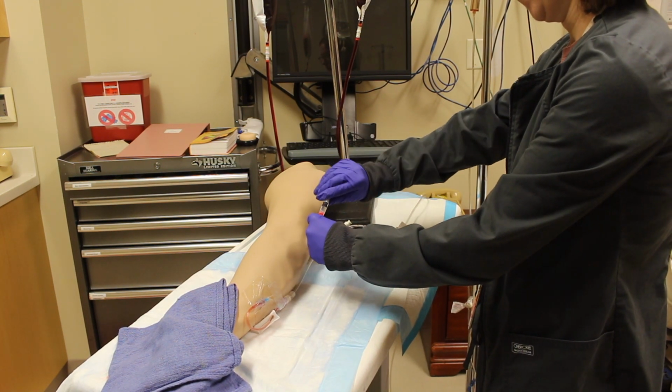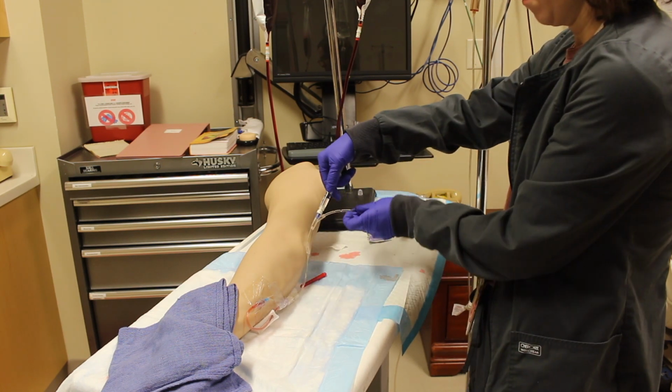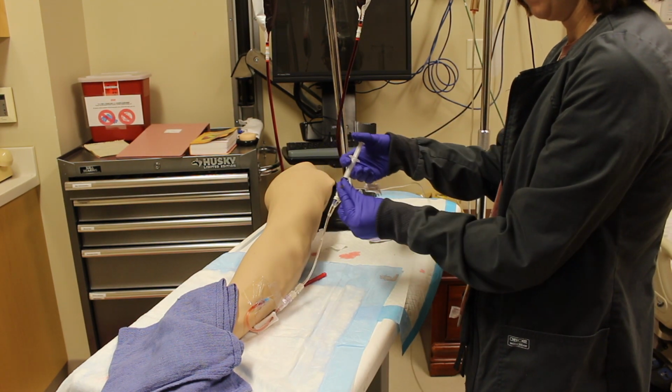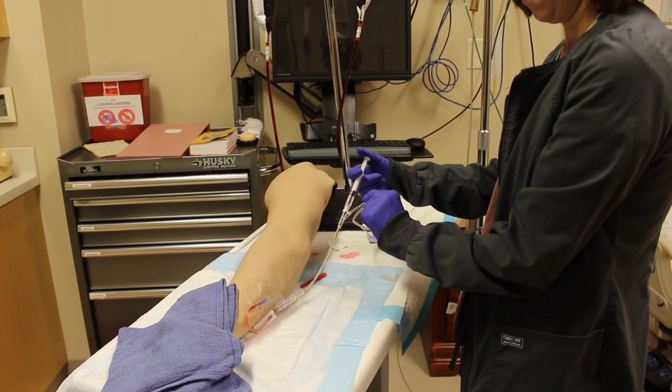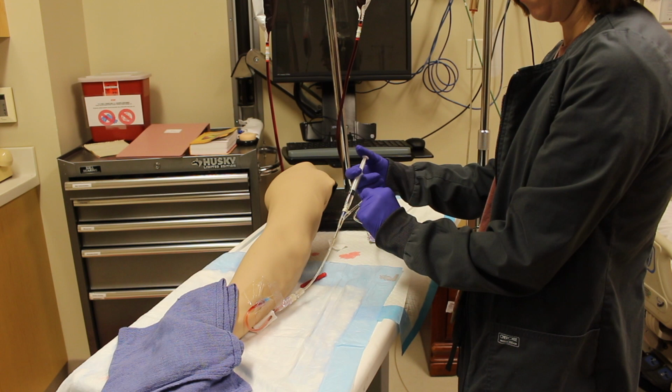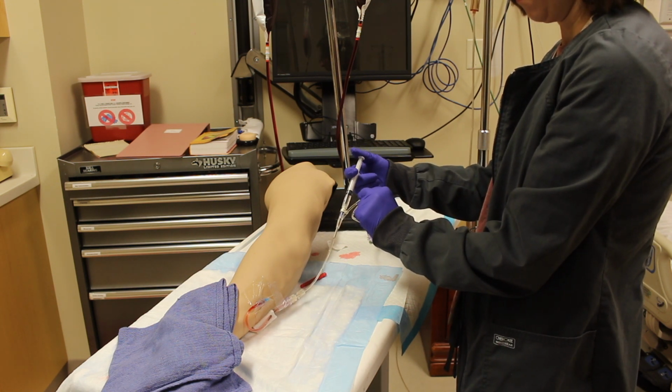Insert the medication syringe into the injection port. Pinch or clamp the IV tubing between the IV bag and the port. If needed, depending on your connection device, gently aspirate for blood return. Most of the connection devices that we have currently do not require this.